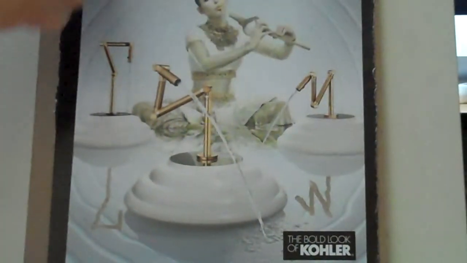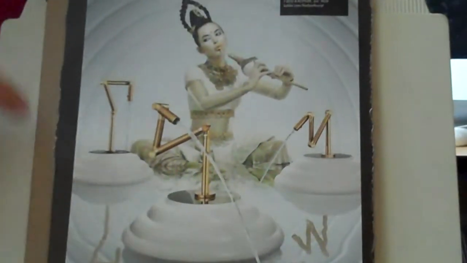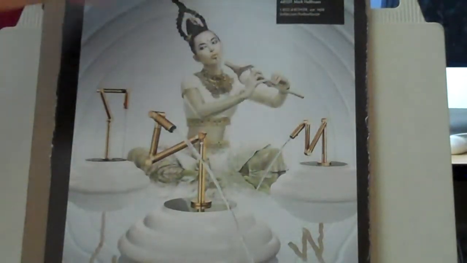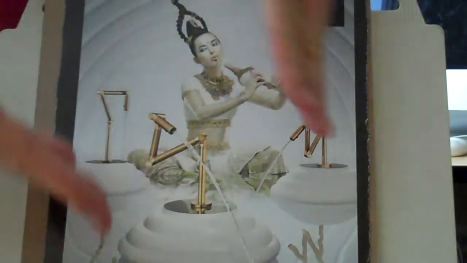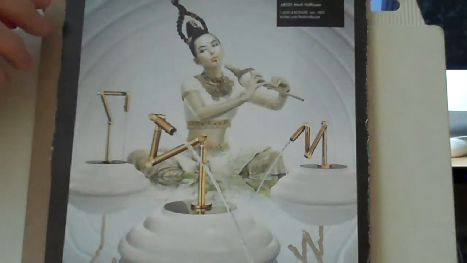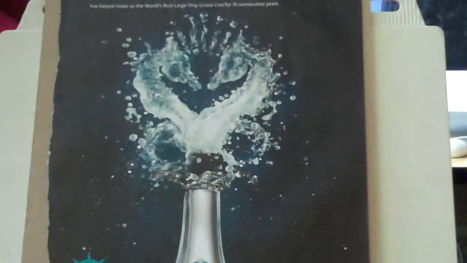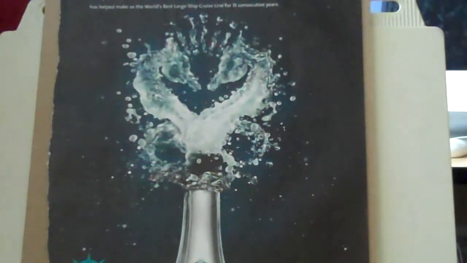We also have a little framing going on. We have a black frame in this case, but then the circular pattern is bringing everything down in the frame as well. So that was another example in this ad. And then finally, one last example.